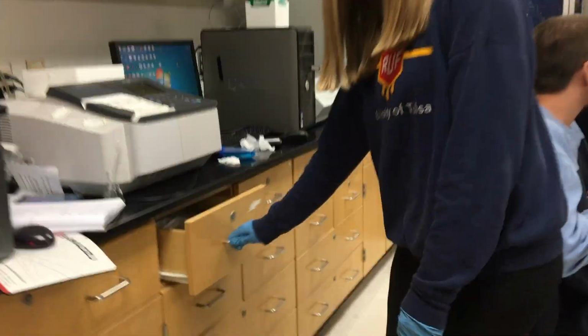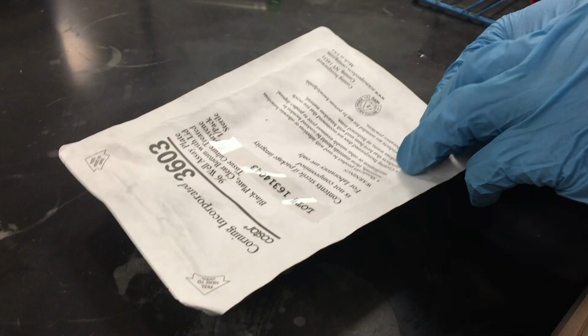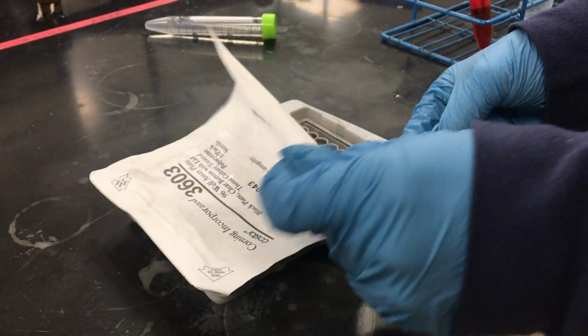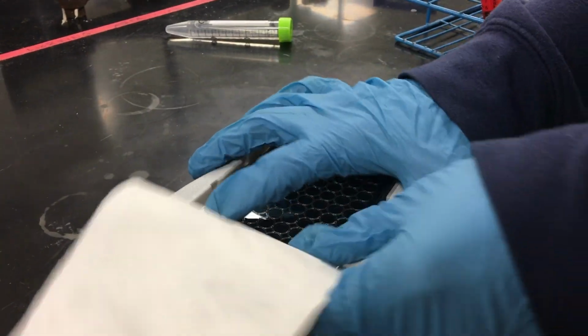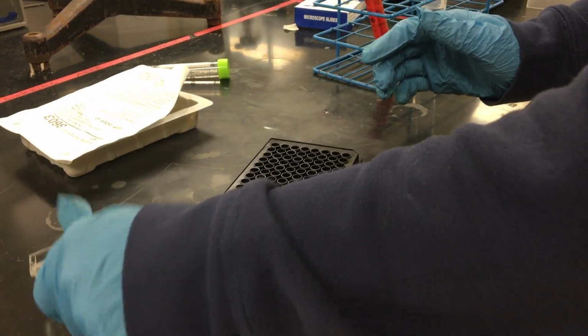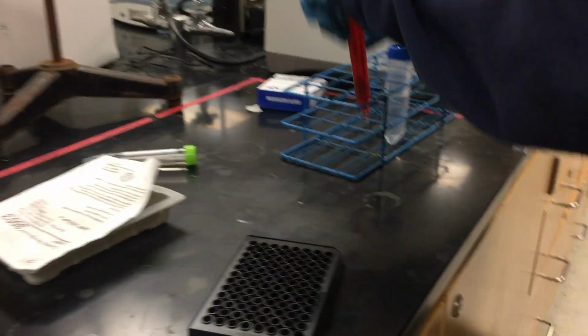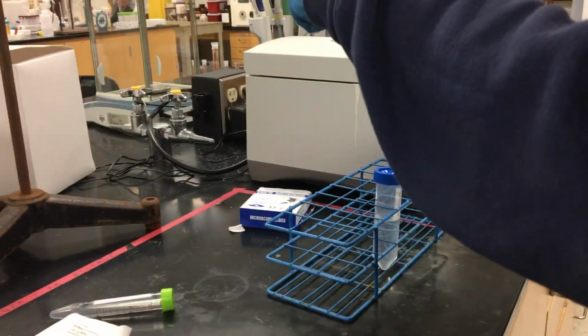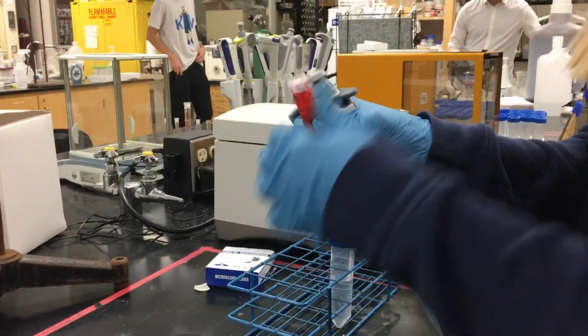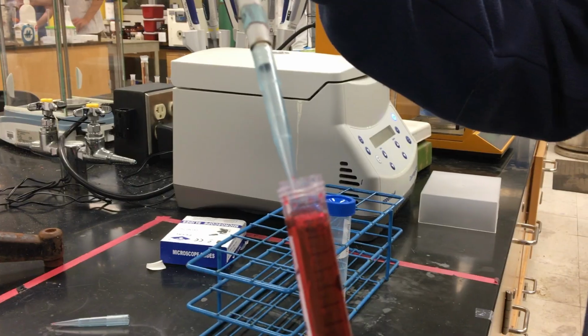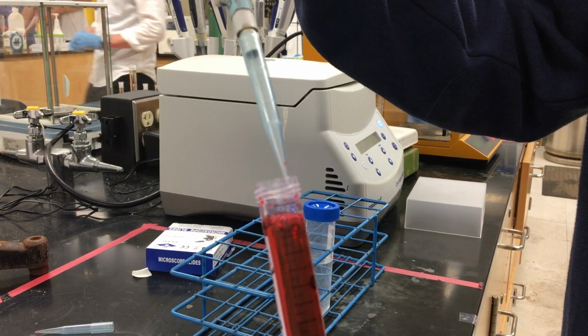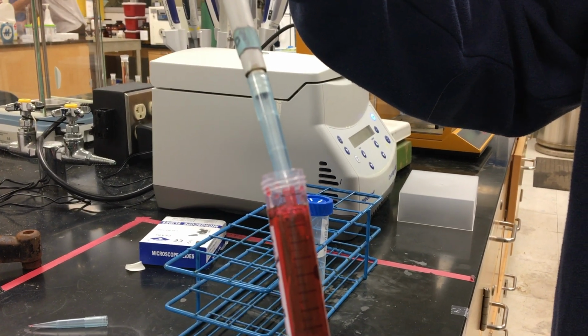Obtain a 96 well plate from the drawer to the right of the fluorescence instrument. Pipette approximately 125 microliters into each sample well to be run. Make sure to write down which number corresponds to which sample in your lab notebook. Between each sample, make sure to switch out pipette tips to avoid contamination.